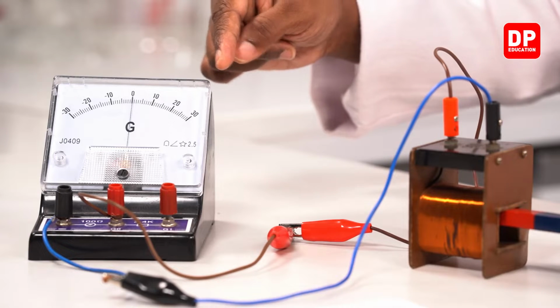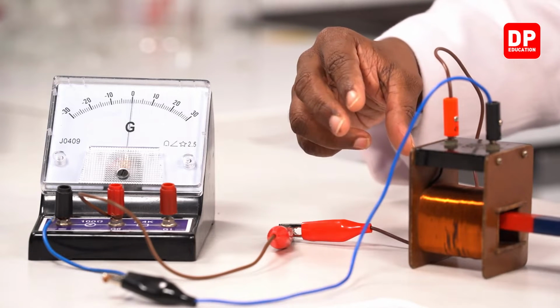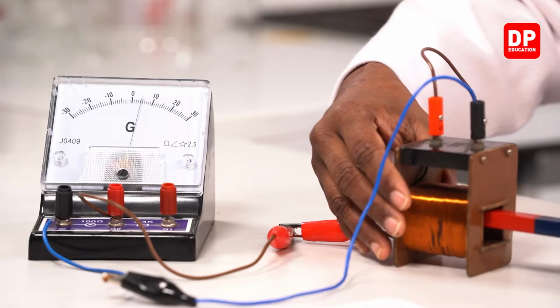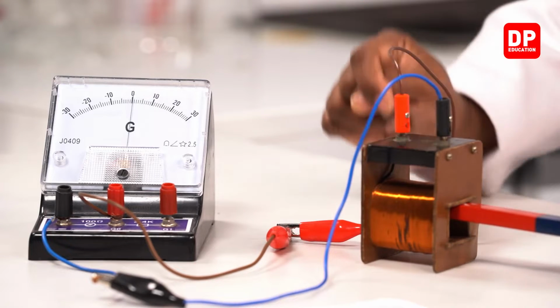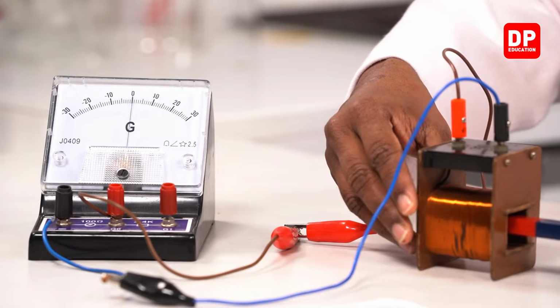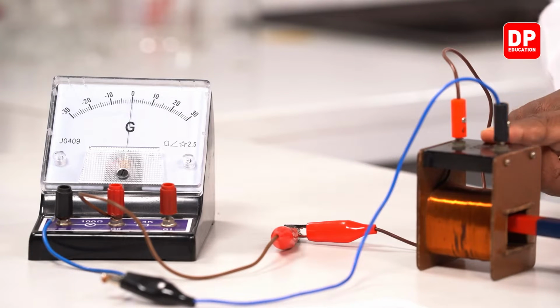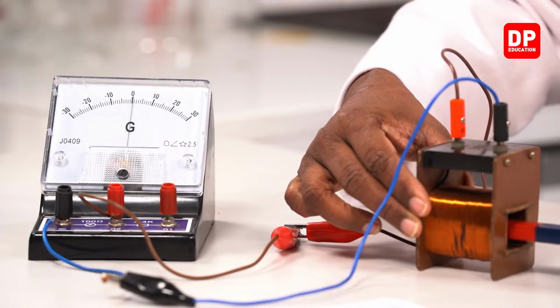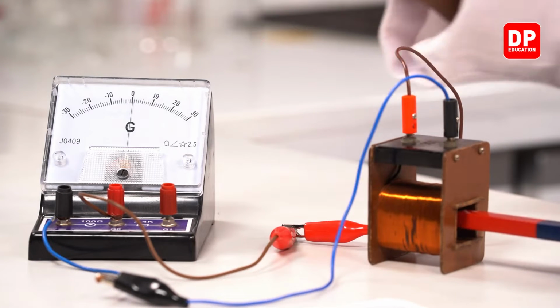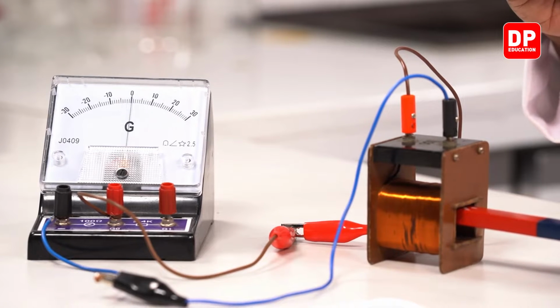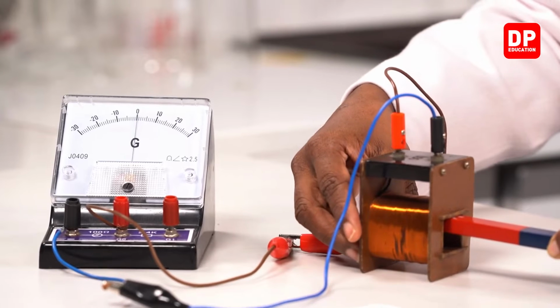Can you all see? As I moved it, there was a deflection. Now I am holding it, there's no deflection. When I pull the coil away, can you see? Again there was a deflection. When I move the coil in, there's deflection. When it is still, there is no deflection. When I pull the coil away from the magnet also, there is deflection. And you all can see the deflection occurs in opposite direction.